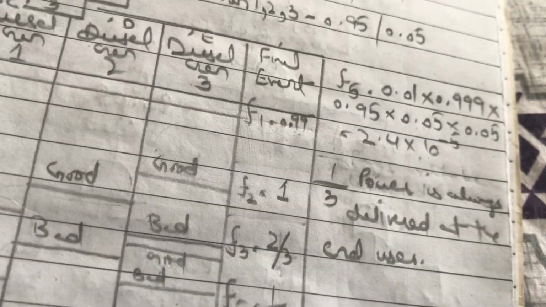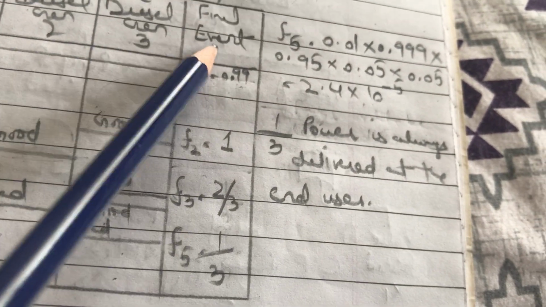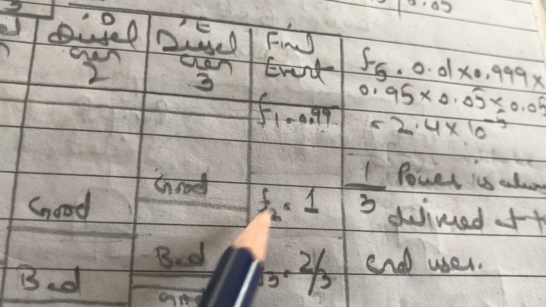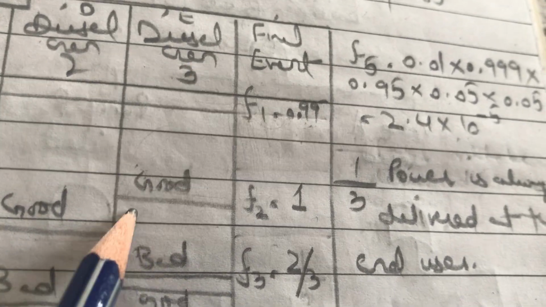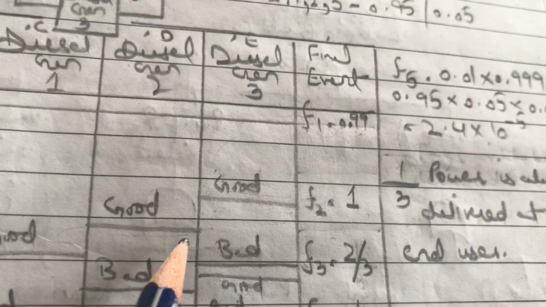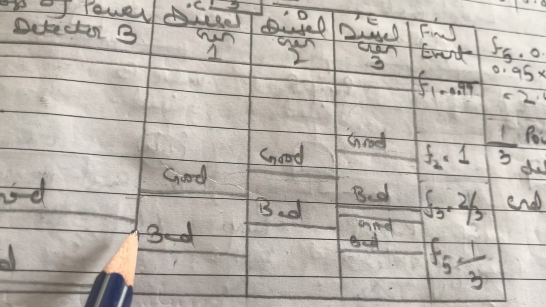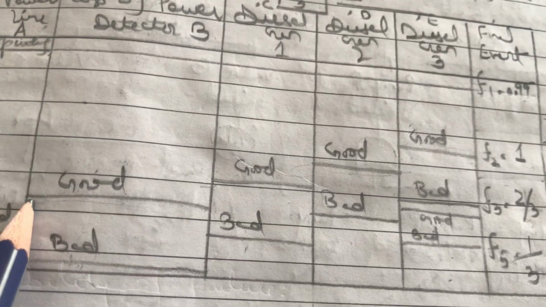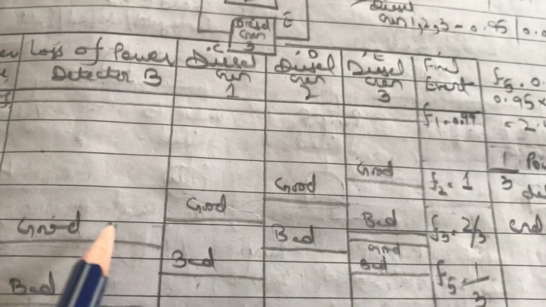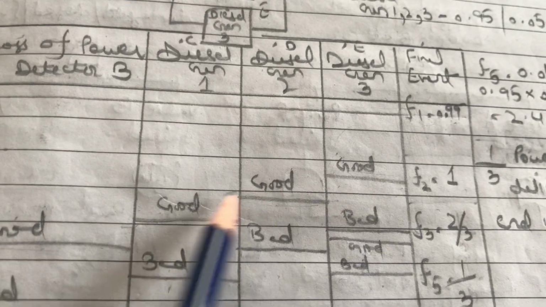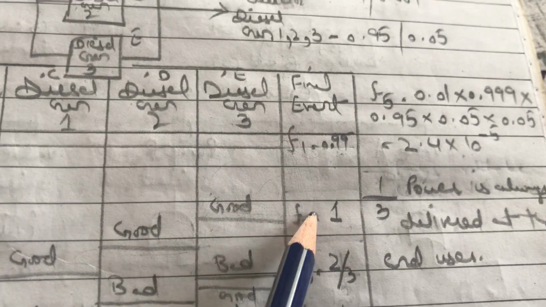Now let's have a look at how we can write the final event for this. F is represented as our final event. F2 is 1. Why do we say F2 is 1? Because we have diesel generator 3 in the operating condition, diesel generator 2 in the operating condition, diesel generator 1 in the operating condition, loss of power detector in the operating condition, and even if the power line failed, it doesn't matter, because the others are in the operating condition. That's why we wrote our final event F2 as 1.